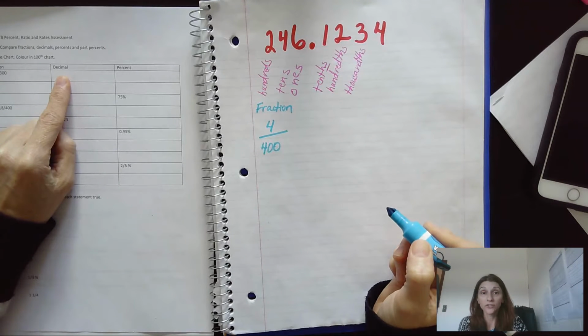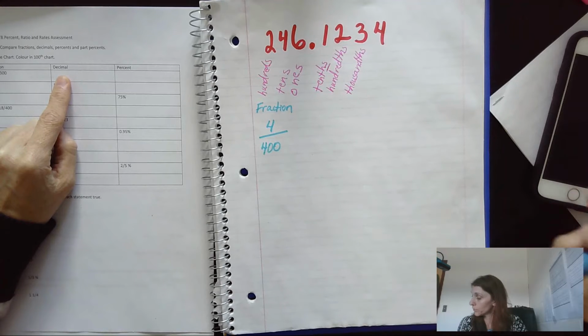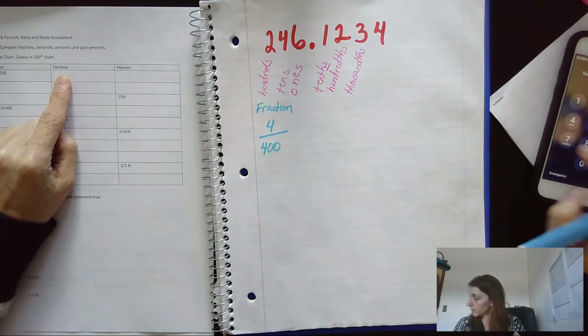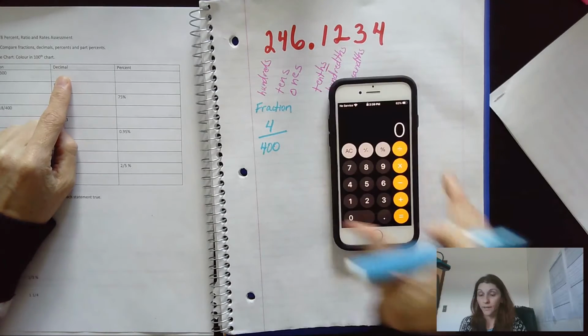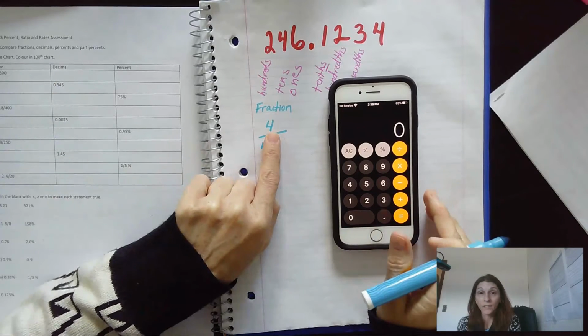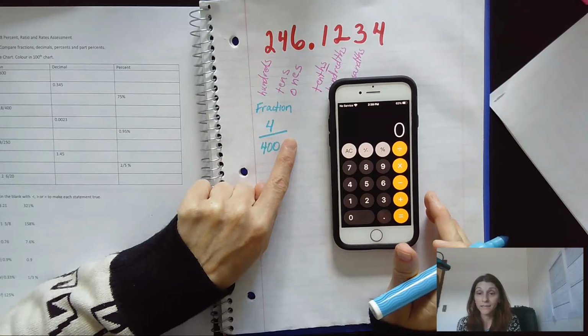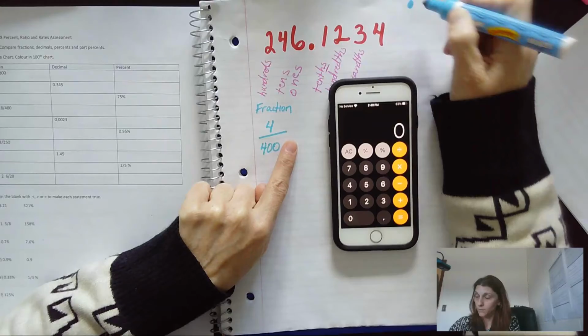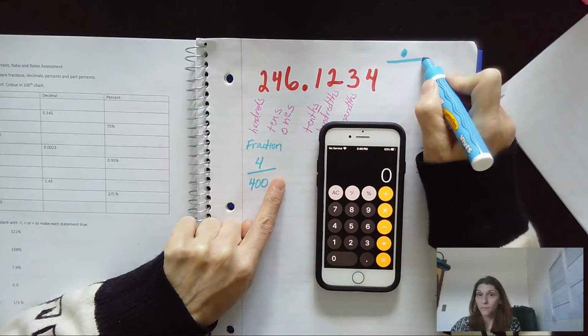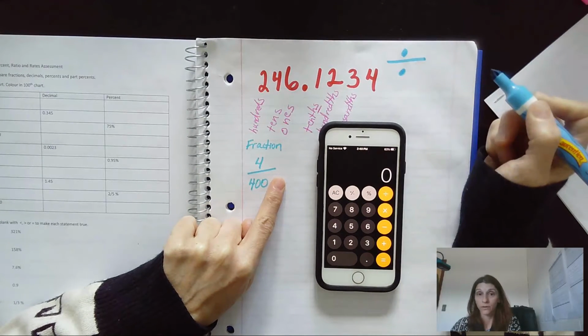Now, to find your decimal, all you do is you take out your calculator, okay, and you put this into your calculator. When we have a fraction, this line means divide. That's what the divide sign actually represents, one number divided by another number.